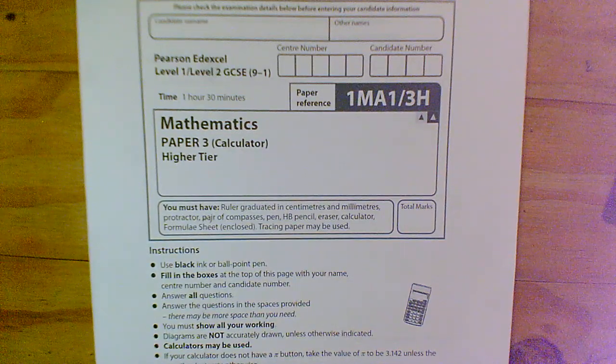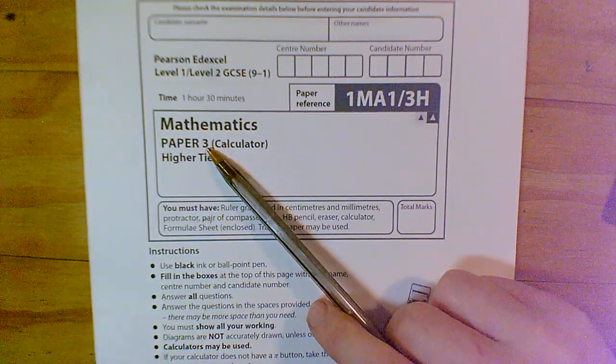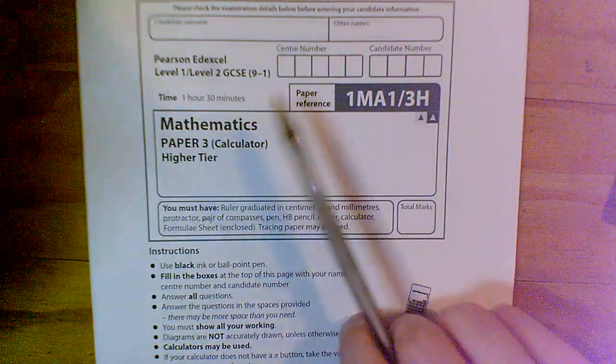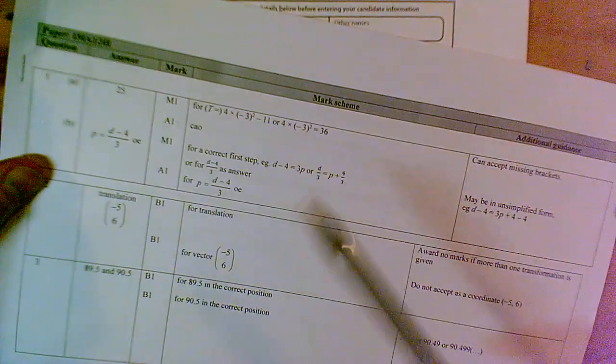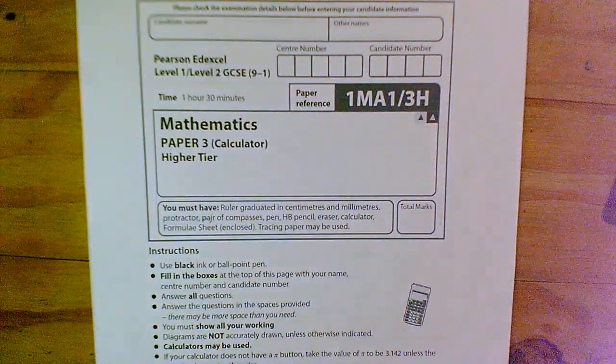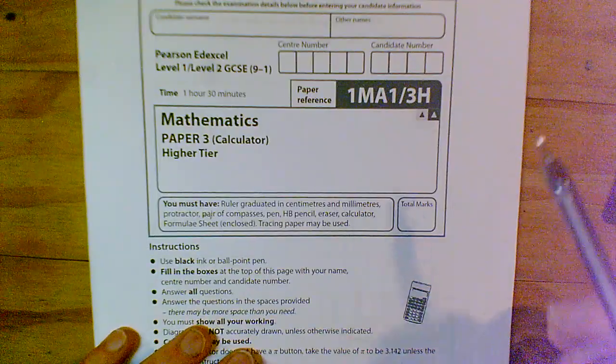I'm going to run through your paper 3, which is the one I marked for you, and have a look at all the questions so you can skip through to the ones that you need, but also going to run through the mark scheme and give you some exam techniques as we go through them. So most of these questions will be useful for you even if you got them right.